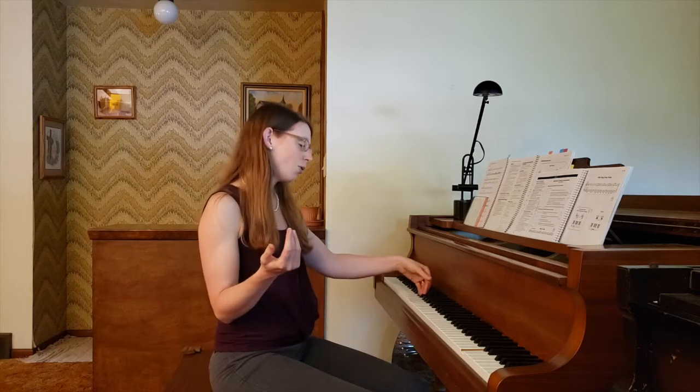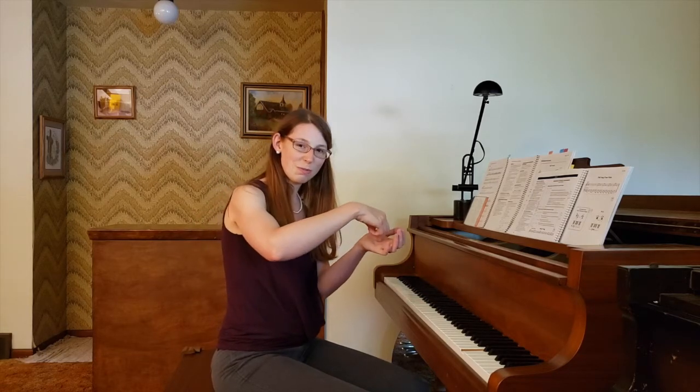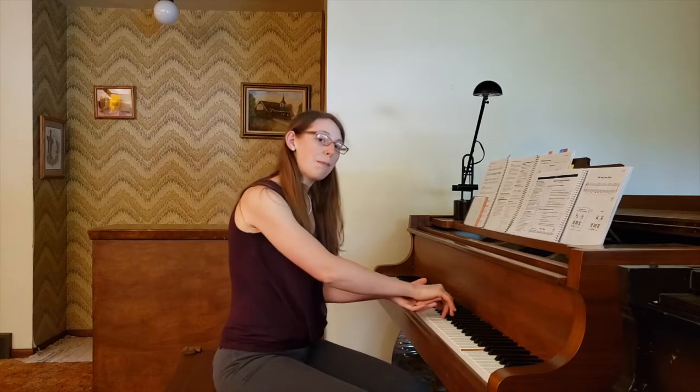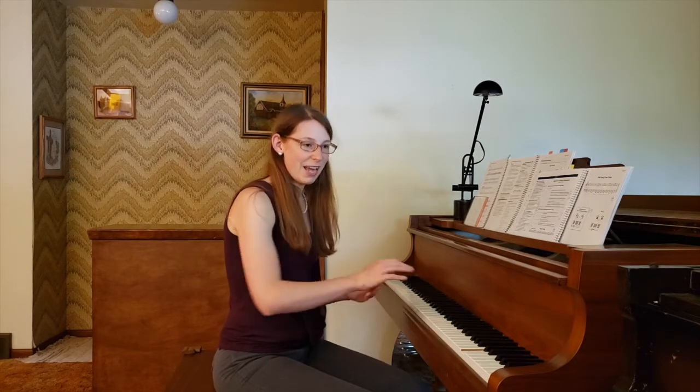Make sure you move your whole arm with your hand, balance your arm behind each finger, and move your whole arm and hand up and forward a little bit to get to that black key. Please go ahead and pause and play and sing in your other hand.